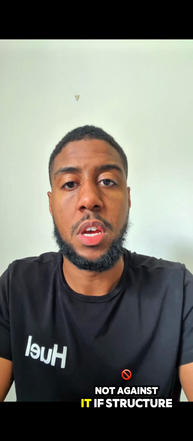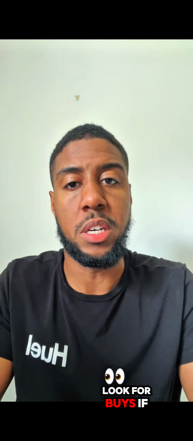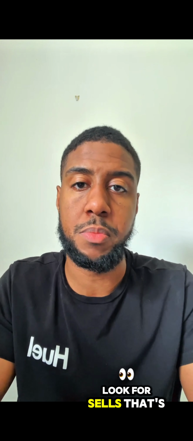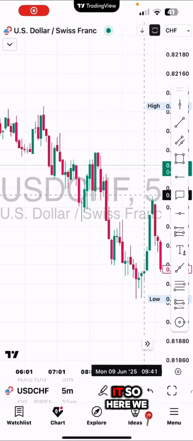Number 4, trade with the structure, not against it. If structure is bullish, look for buys. If structure is bearish, then you know what to do. Look for sells. That's it.